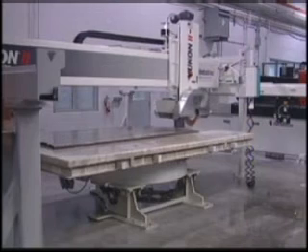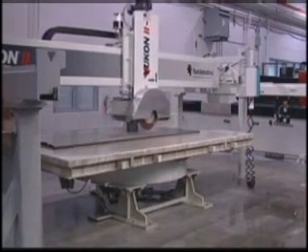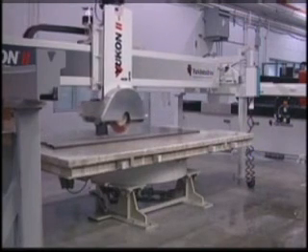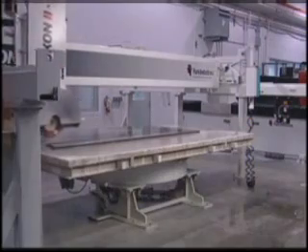After the cycle is complete, the machine will shut down and be ready for the next operation. Step cutting, and plunge bidirectional cutting can also be performed in automatic mode.